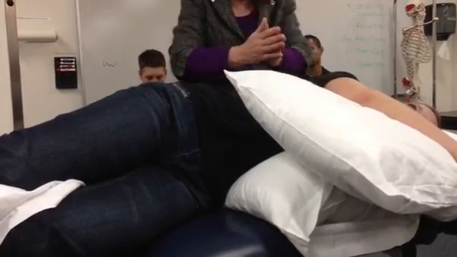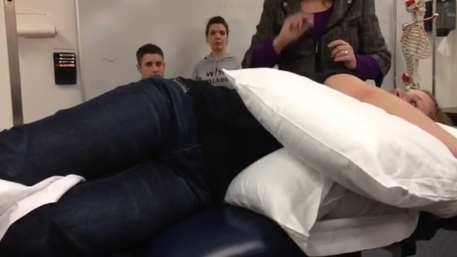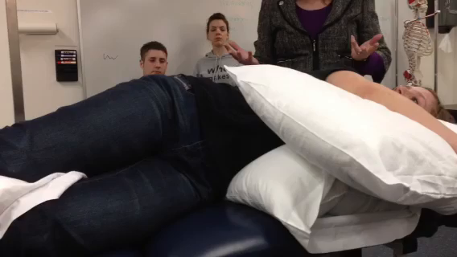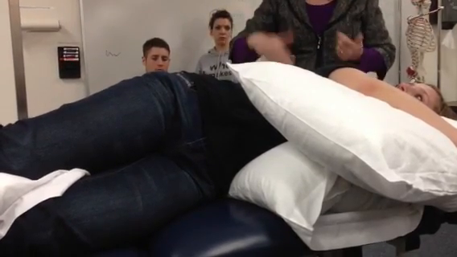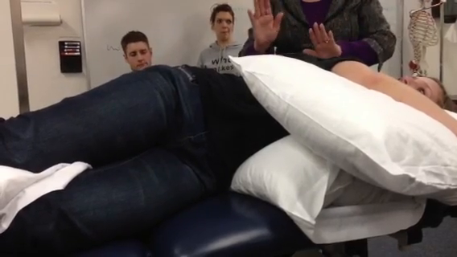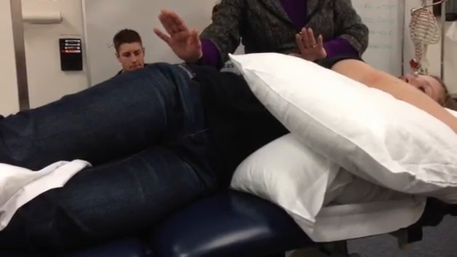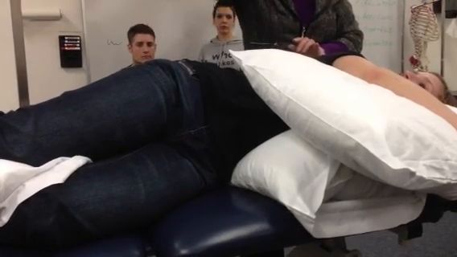And again, it's not going to be massive, but do it 1, maybe 2 more times, and then stop. Because if you do it more than that, you're actually going to cause decreased tone, and then you've got the opposite problem. Okay? So you mobilize nice and slow, anterior, down toward the feet, not down into the mat.